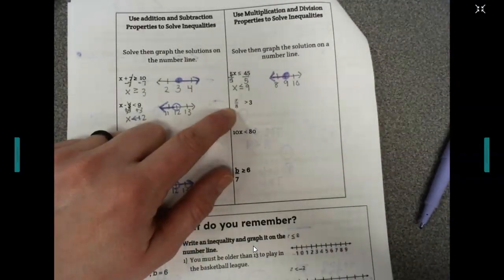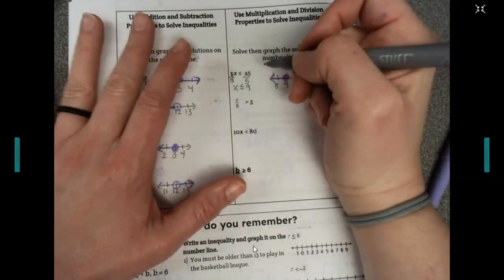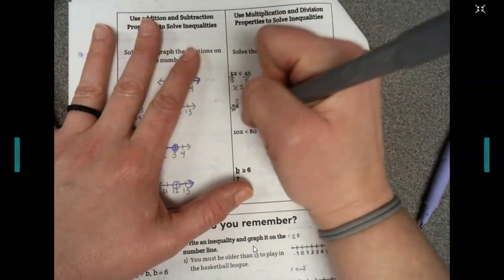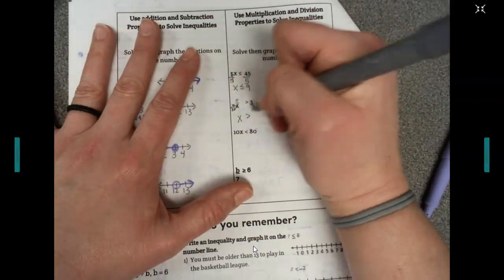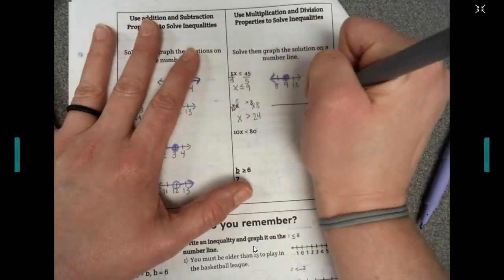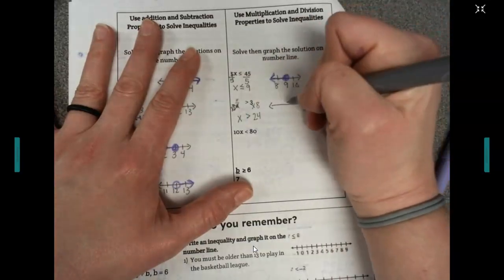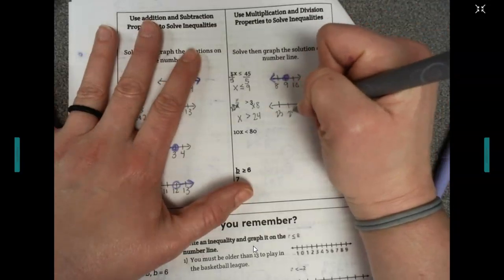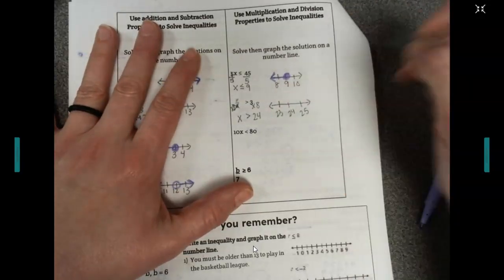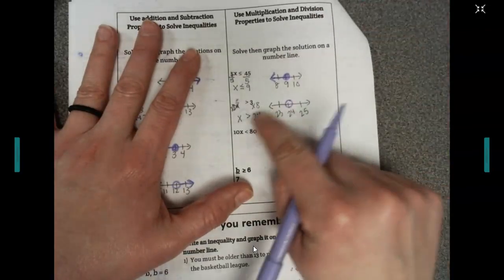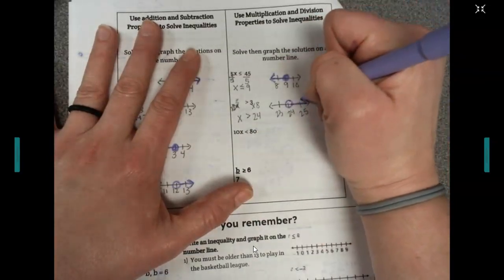Okay, this one, remember when we have a fraction, it's just like division. The opposite of dividing by 8 is multiplying by 8. So X is greater than 3 times 8 is 24. So we have 23, 24, and 25. Our circle's going at 24. Open, because it's just greater than, numbers to the right are greater than.